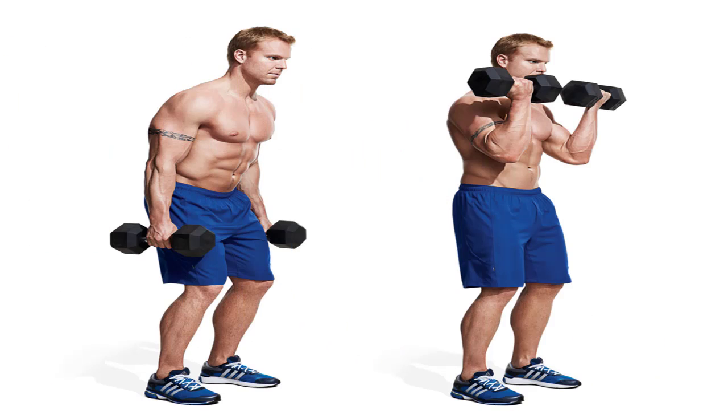Now I will explain it with the help of the example of the bicep curl exercise. When we are doing the bicep curl exercise, lifting a weight during this exercise is an example of concentric contraction because the muscle is shortening in this case, while lowering a weight during a bicep curl exercise is an example of eccentric contraction because there is muscle lengthening.